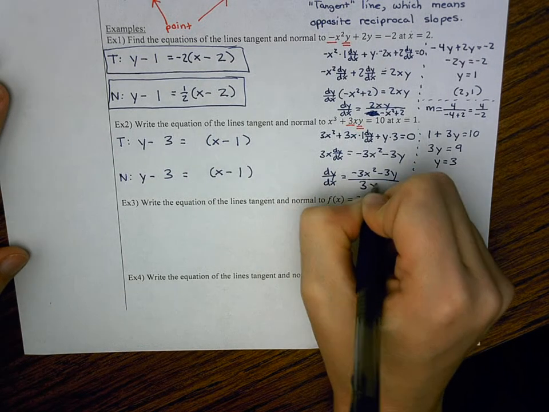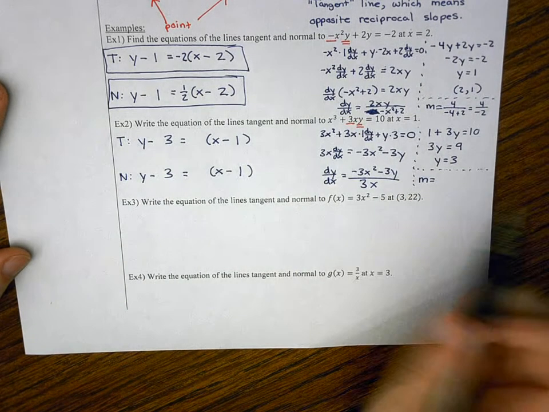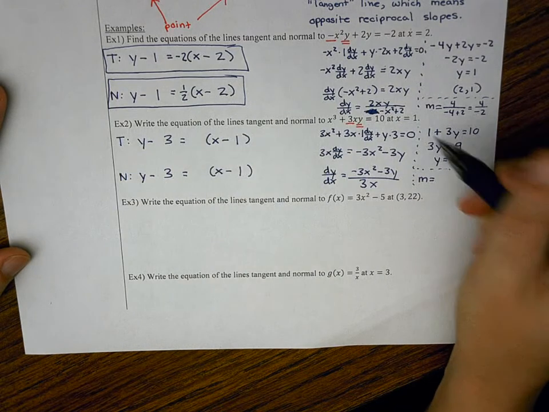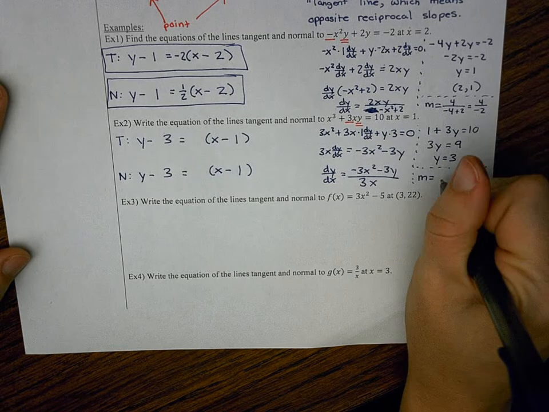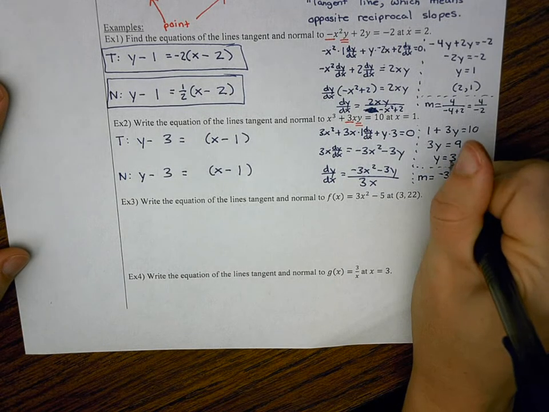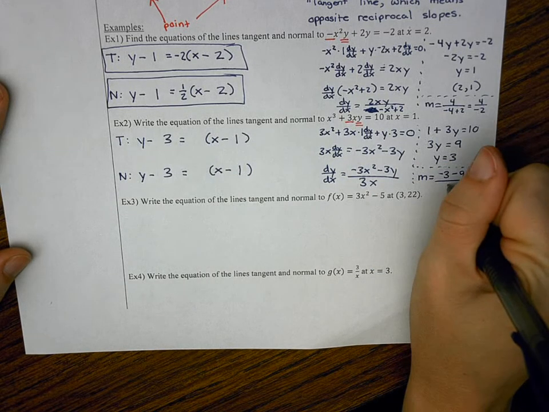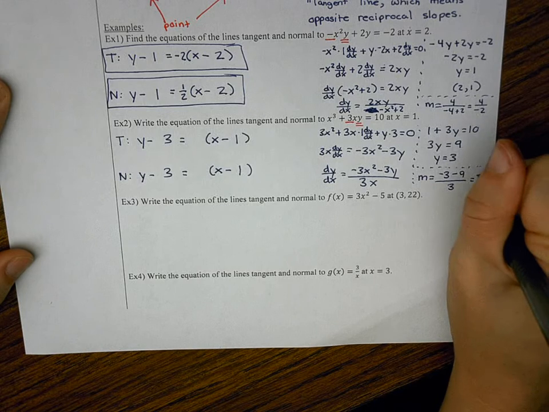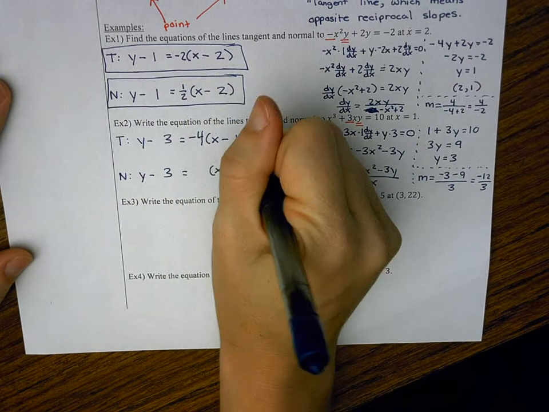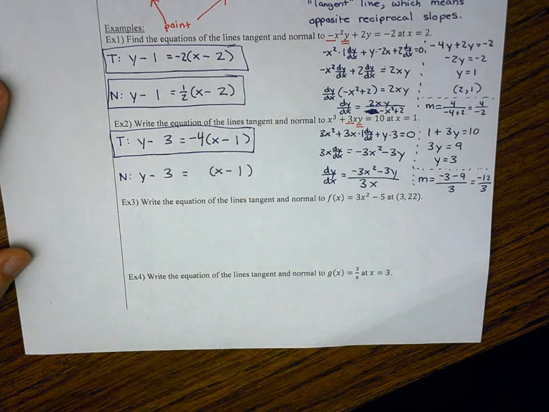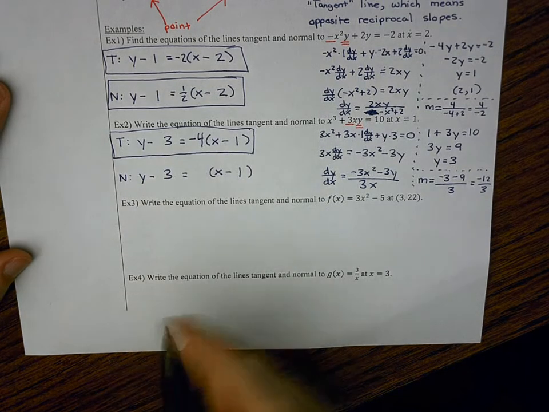Okay, and so then our slope is our derivative with our point plugged in, so m equals, my point here is (1, 3), right? x equals 1, y equals 3. So x equals 1, negative 3 times 1 squared is negative 3, minus 3 times 3 is 9, all over 3 times my x, which is 1, which is 3, which is negative 12 over 3, which is negative 4. And so then what would your normal equation be? Or normal slope? Opposite reciprocal, so the negative would be positive, and flipping that 4 would be 1/4.